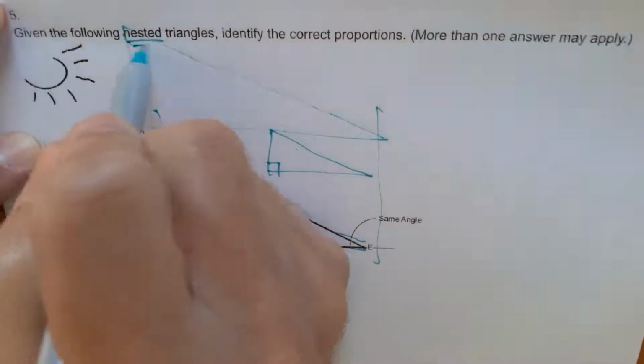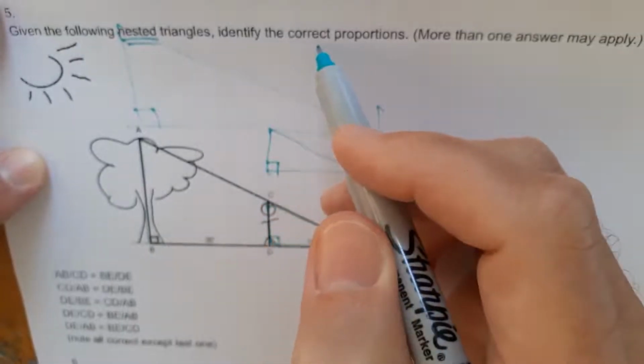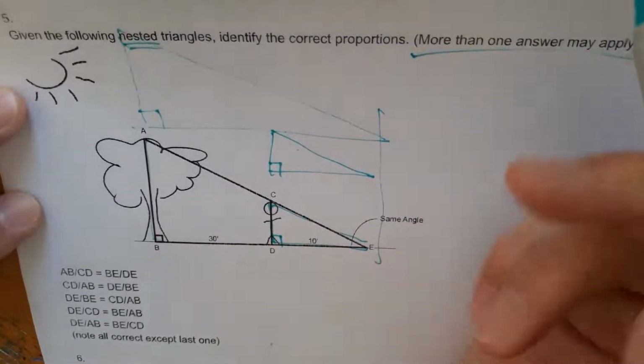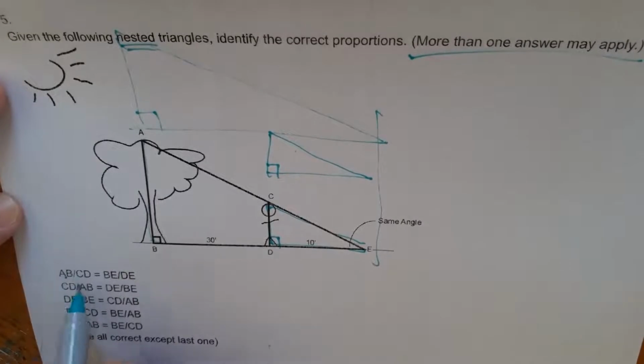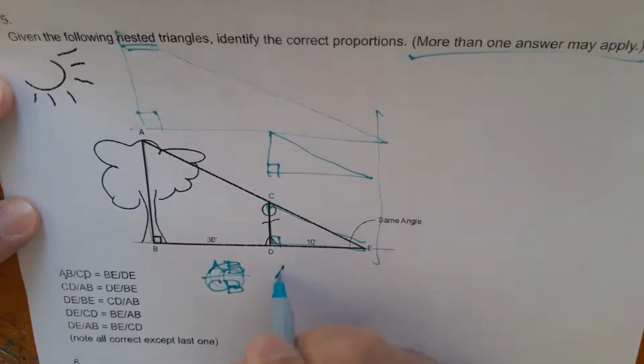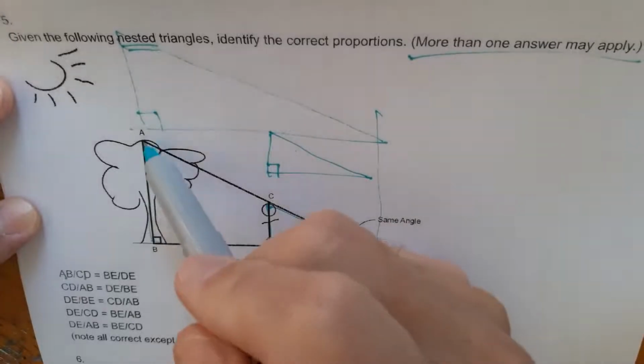But it says, given the following nested triangles, identify the correct proportions. More than one answer may apply. So let's take a look at what they've got. AB over CD. Let's just rewrite that, because you're going to have to slow your brain down on these. AB over CD. Okay, I'm going to mess it up right from the beginning. It's going to be hard to understand, so let's map out where this is.